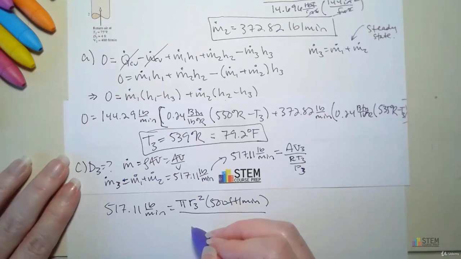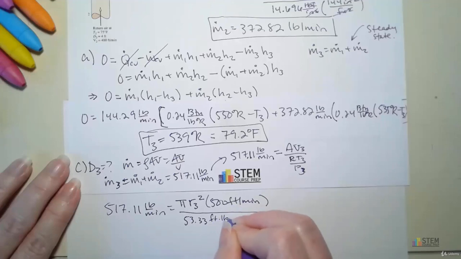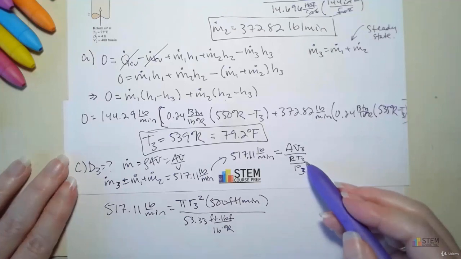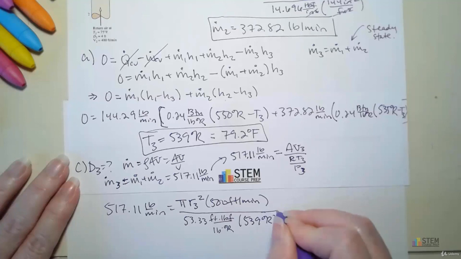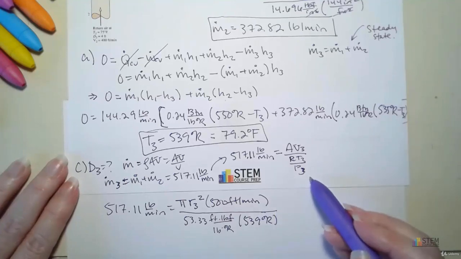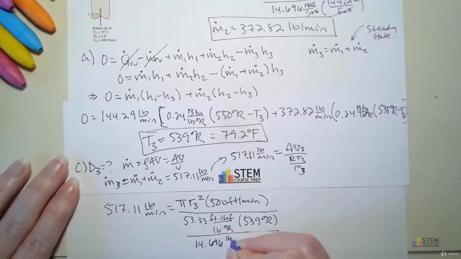All right, so R was given to you. That was 53.33. So let's write that out. There's R. T3 we just found. Remember to use the degrees Rankine value. And then you need to put that over P3, which is 1 atmosphere, but we can't use atmosphere in here, so you got to have the 14.696 pound-force per square inch, and then convert over from inches squared to feet squared.